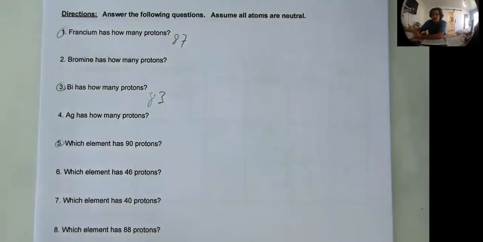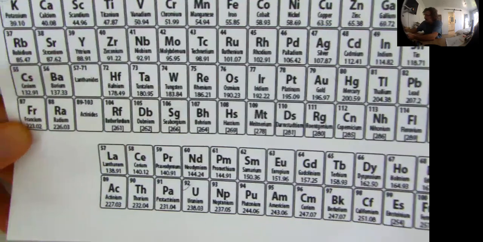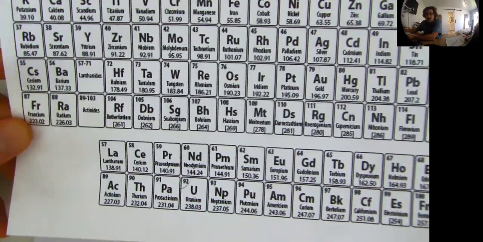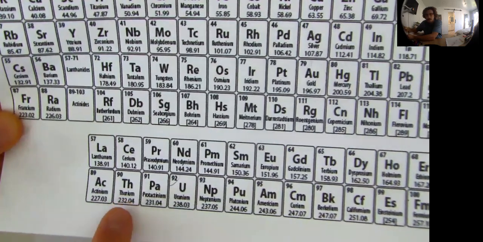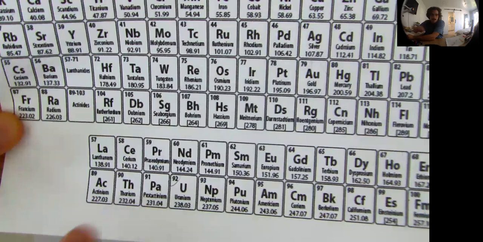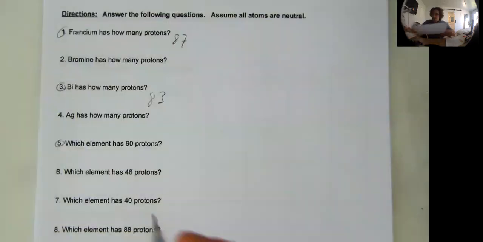83. Number 5, which element has 90 protons? Well, you could just work in the reverse way. If you know that the atomic number is 90, then by looking at the periodic table you know which element has 90 protons. So you're looking for number 90. And did you find it? They named a Marvel movie after it. Thorium. Number 90, thorium. So you can actually write out the word, or you could just give the symbol like that.